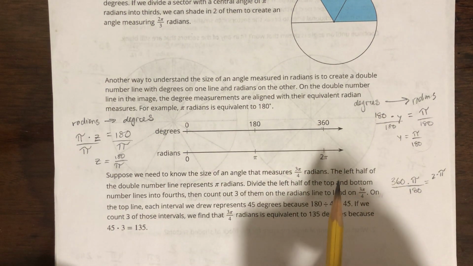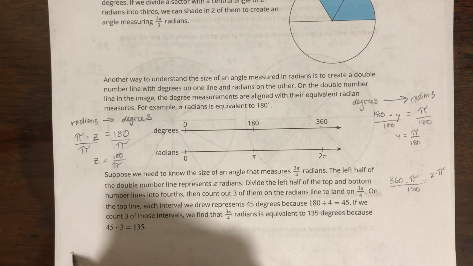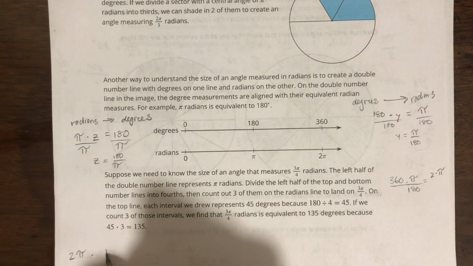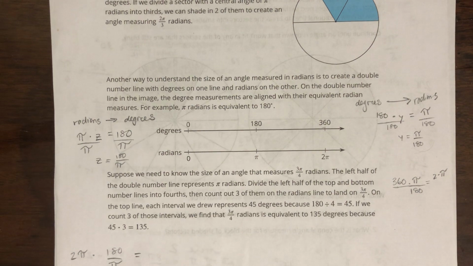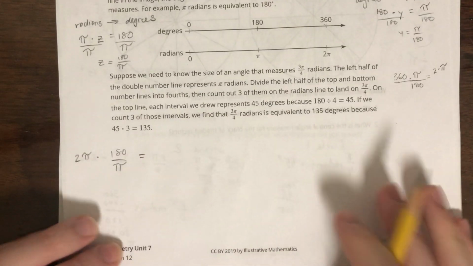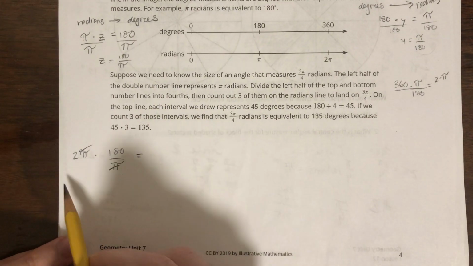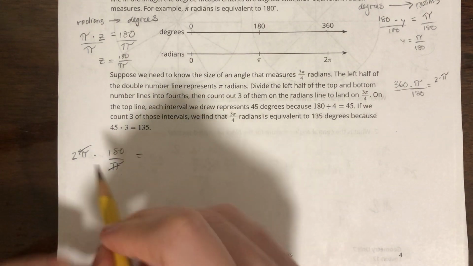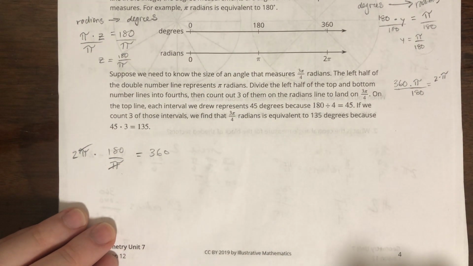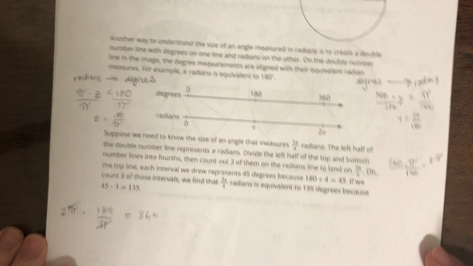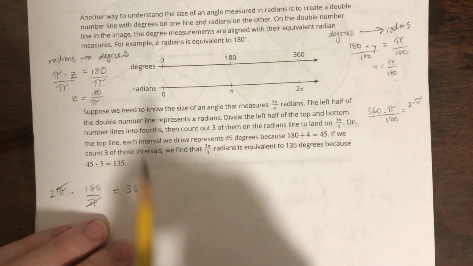So let's demonstrate that with 2 pi to 360. I have 2 pi times 180 over pi. Pi and pi will cancel out. Then I've just got 2 times 180, which is equal to 360. All right, so let's continue.